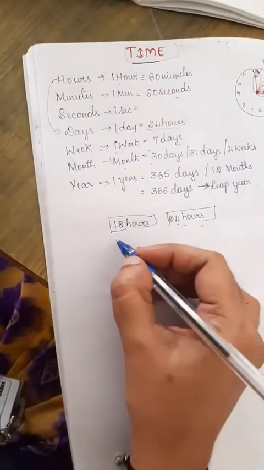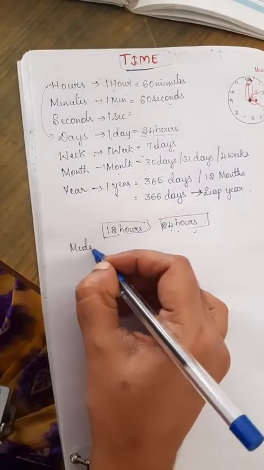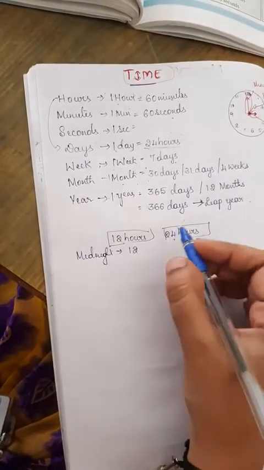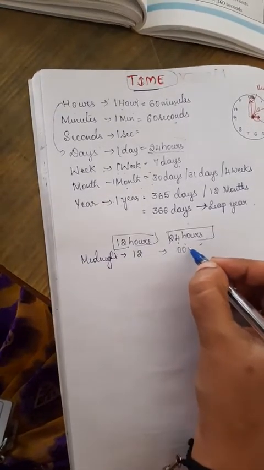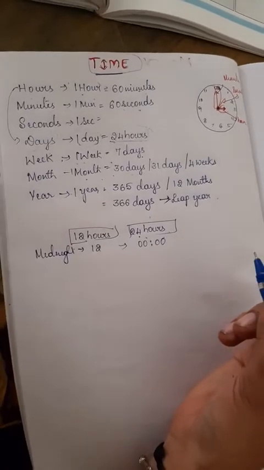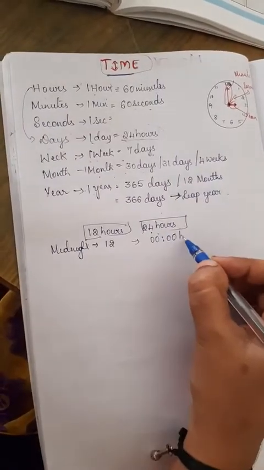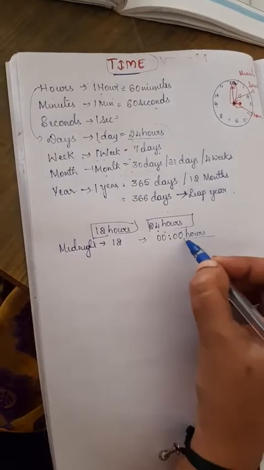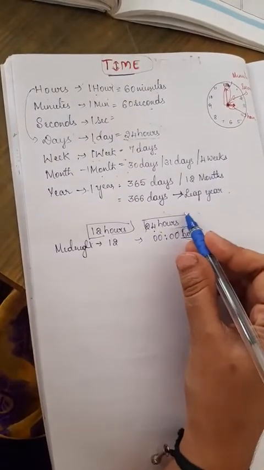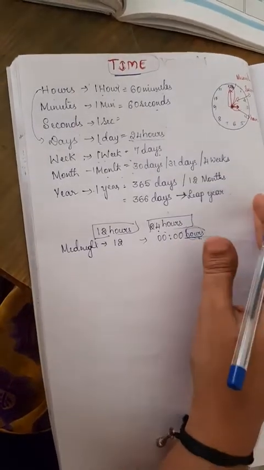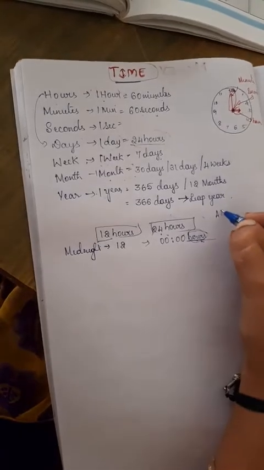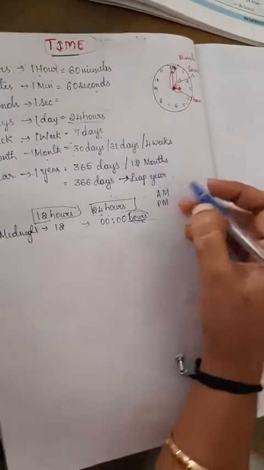For example, at midnight you say it is 12 midnight, but in 24 hours we say it is 00. We call it 0 hours. Okay, it is always represented like this, with hours. If it has hours in front, it is understood the time is represented in which clock? 24-hour clock.